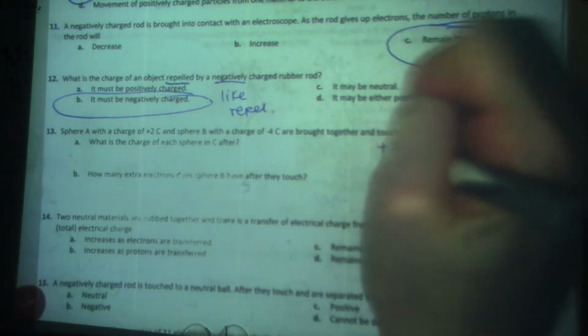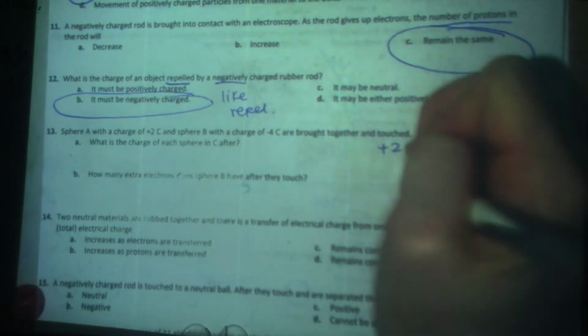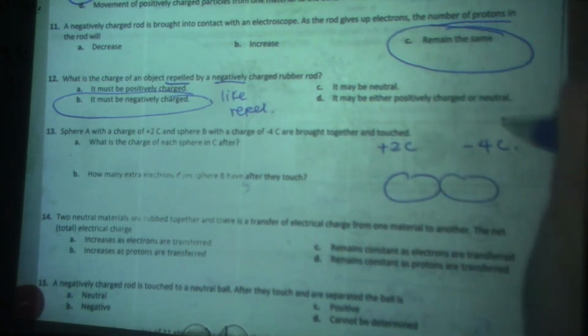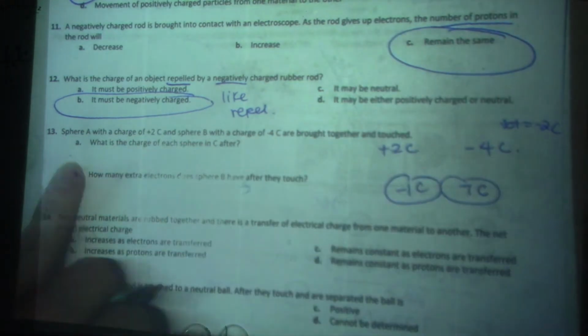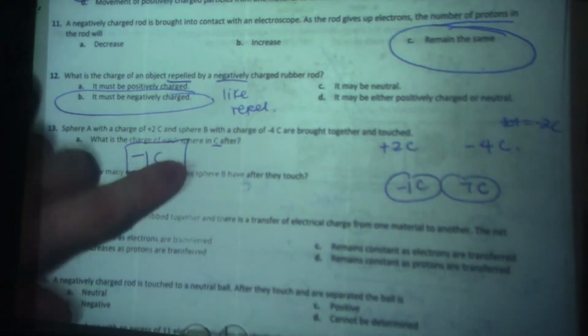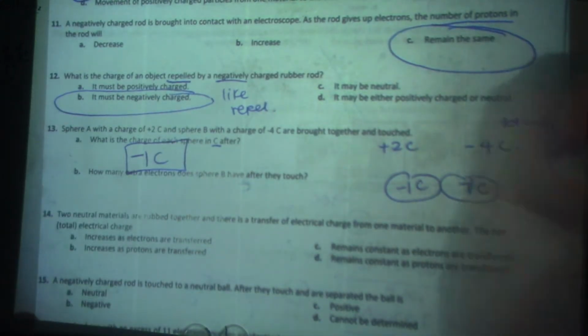We've got positive 2 C and negative 4 C brought together in touch. So that is a total charge of negative 2 C, meaning each would have negative 1 C. The charge of it here in coulombs after, well, negative 1 C, that's easy.